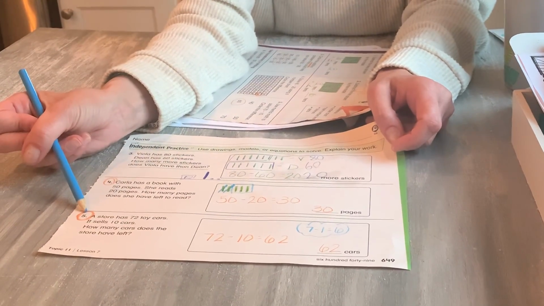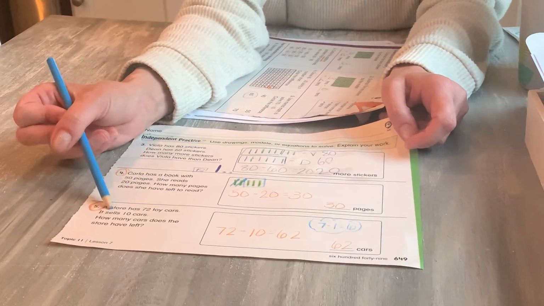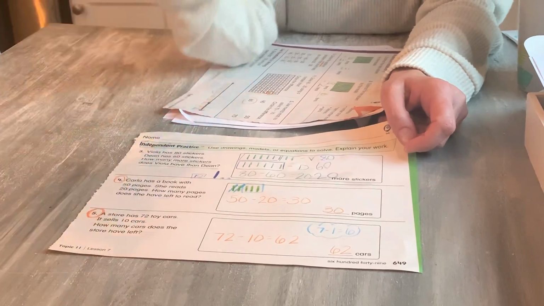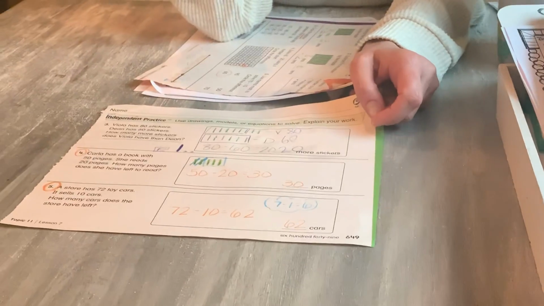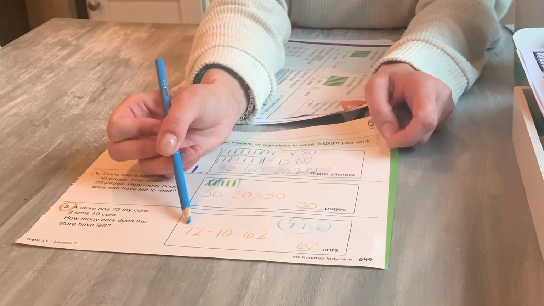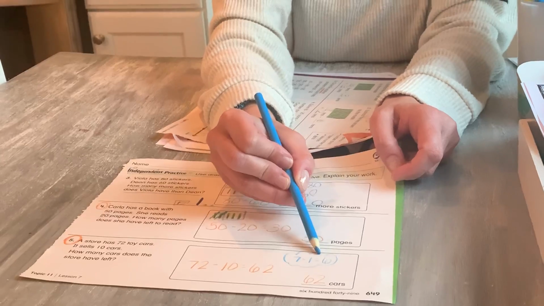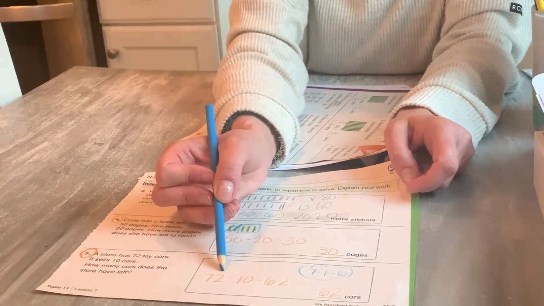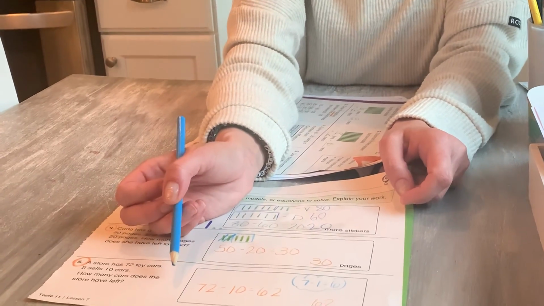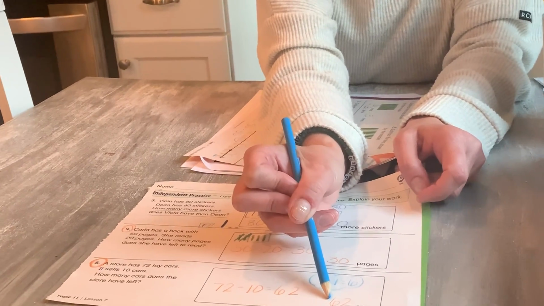Then number 5 said a store has 72 toy cars. It sells 10 cars. How many cars does the store have left? Now this time I decided to just use my tens place, and I would think just in my tens place, 7 and 1. So 7 minus 1 equals 6. I keep my ones place the same, which was a 2. So 72 minus 10 equals 62. So 10 less than 72 is 62. So there's 62 toy cars left to sell.